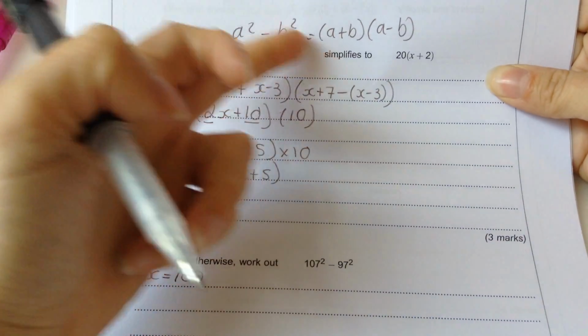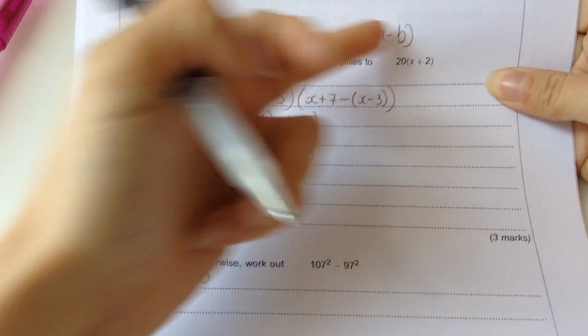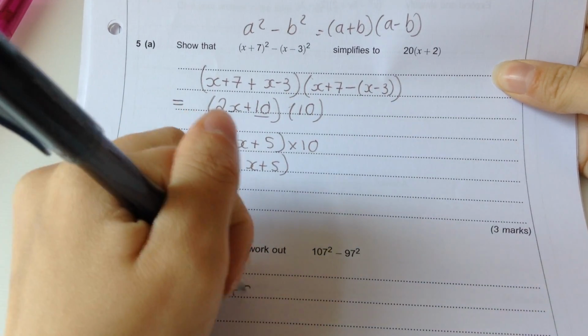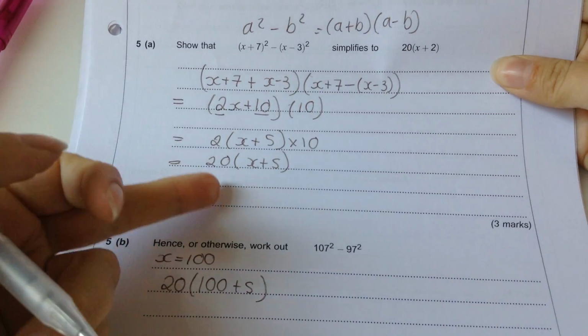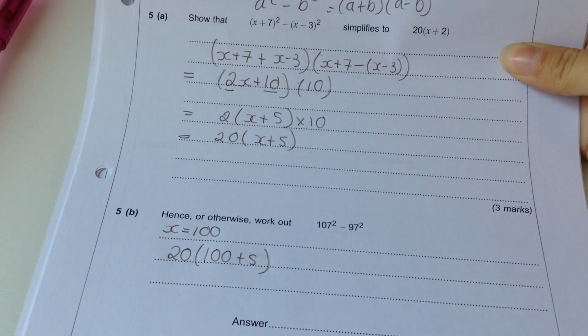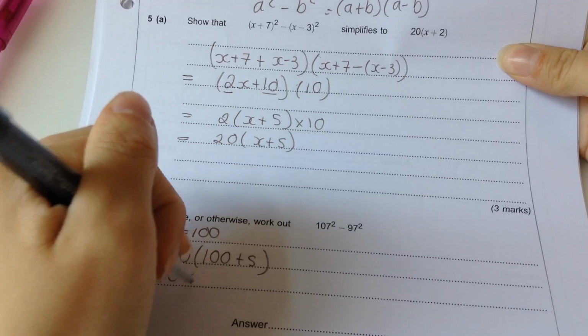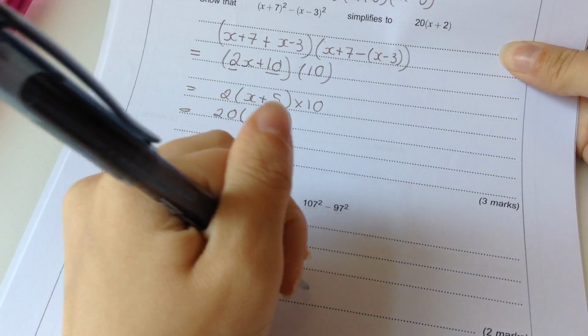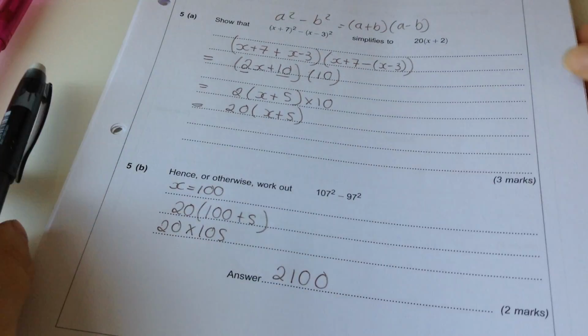So instead of using the complicated version, let's use the simple version that we've just proved by putting it into there. So put 100 in place of x. So what's 20 times 105? Double it is 210, and then stick some zeros on. Oh, wait, just one zero. That's 2100.